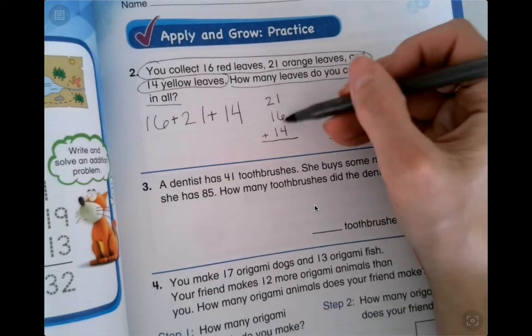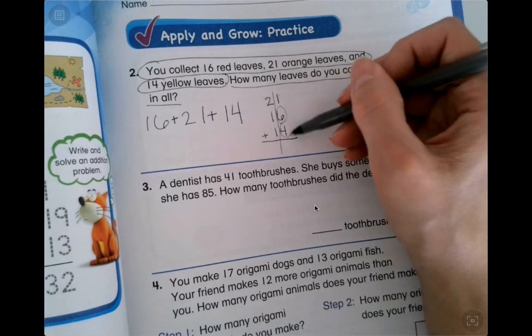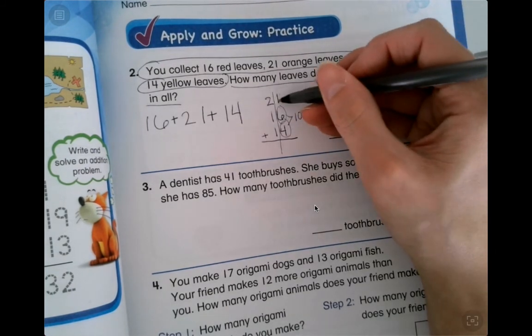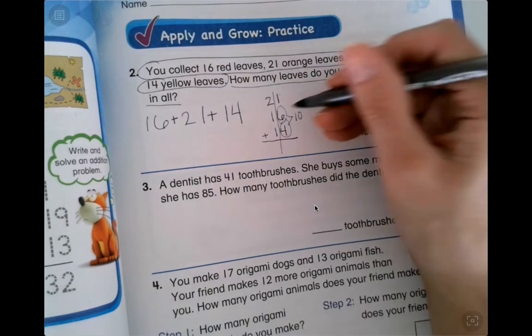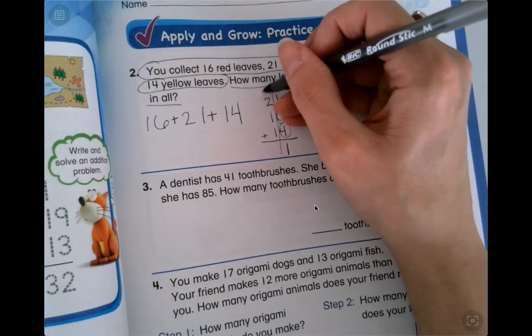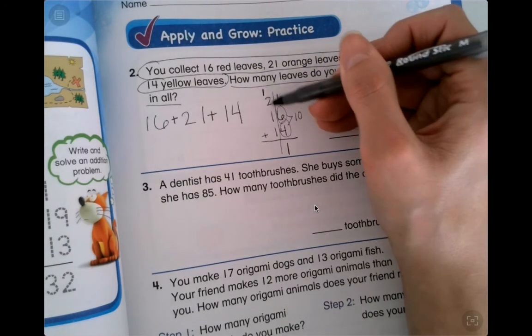So I'm going to add my ones side over here. What are my ones? I have, let's see, a 6 and a 4. That's 10, right? What's 10 and add 1 to it? 11. So I'm going to write the 1 of 11 and then carry the other 1 because that's in the tens place. So now I have 1 and 2 and 1 and 1.